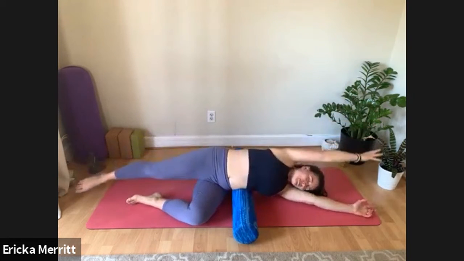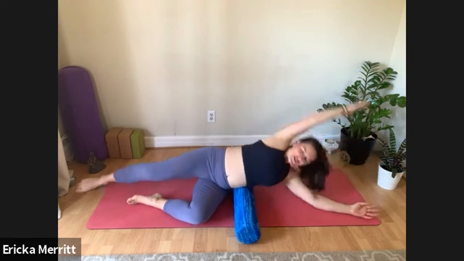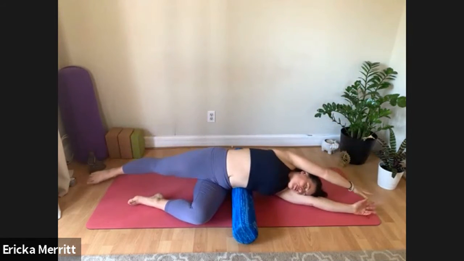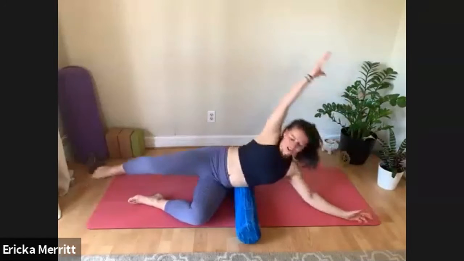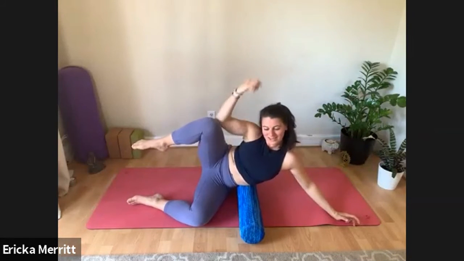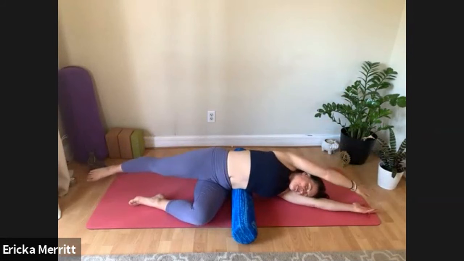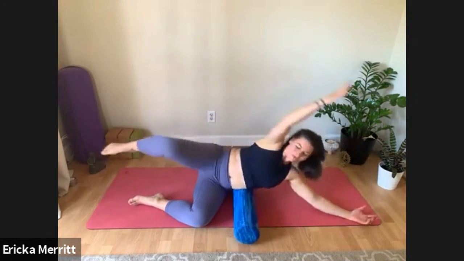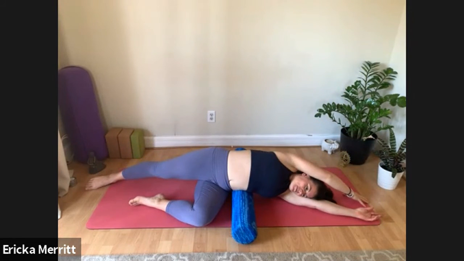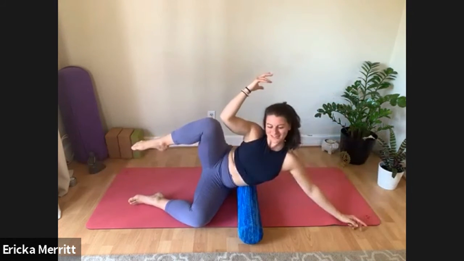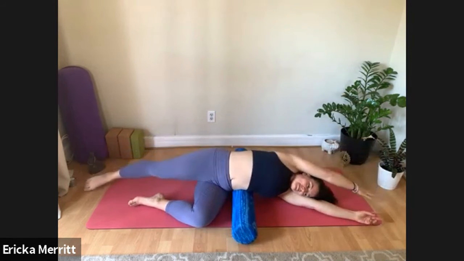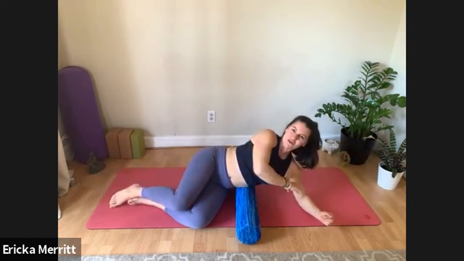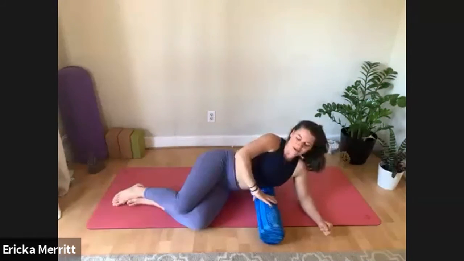4 more times. Three more. Feeling expansion and then contraction, mobilizing both sides, actually working the top side and mobilizing the bottom. Last one. And then release. While you're up partially, move that foam roller up again.